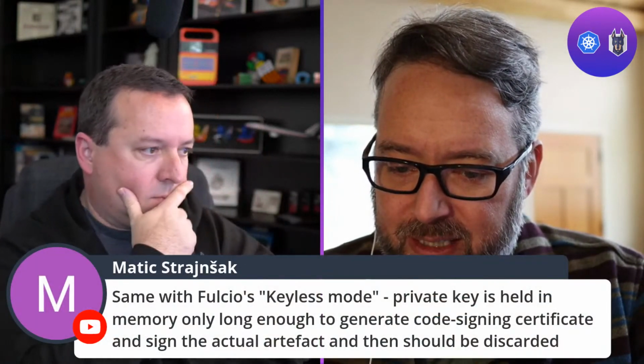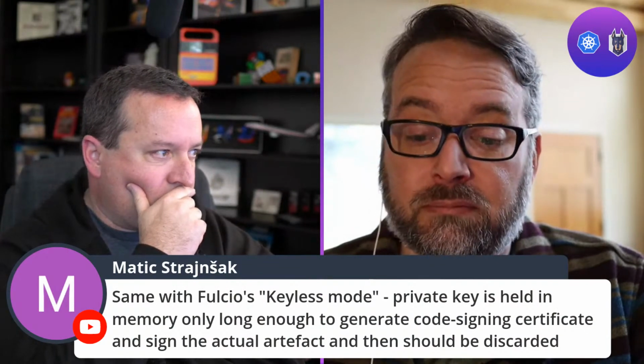Matic is talking in chat about keyless mode. I don't know what that is. The private key is held in memory just long enough to generate code signing certificates and sign the actual artifact, and then it should be discarded.